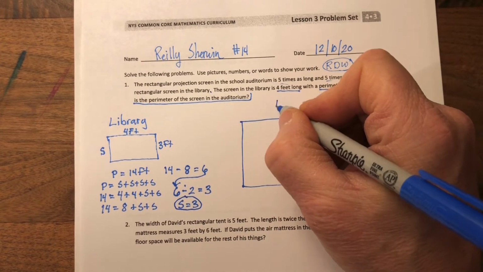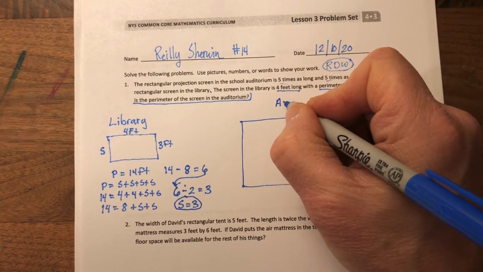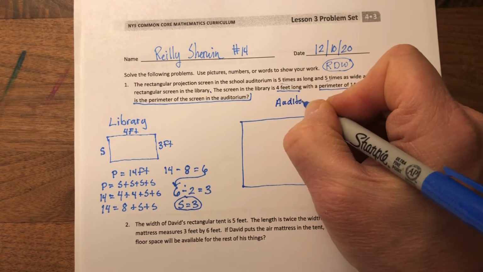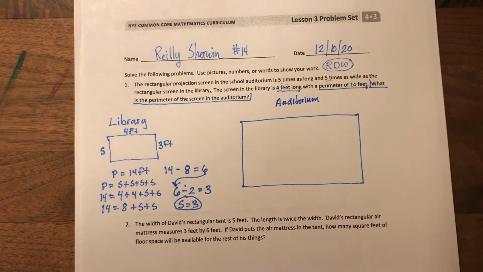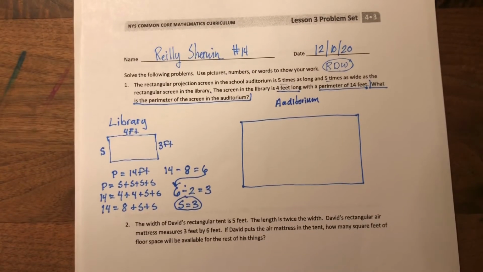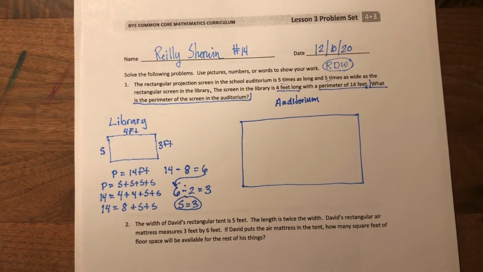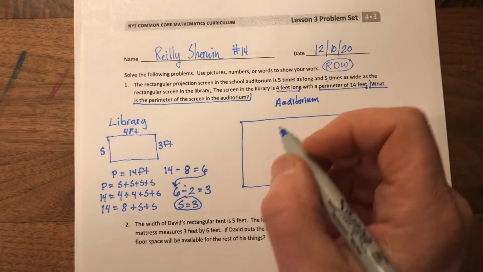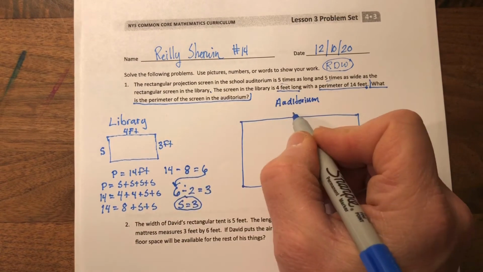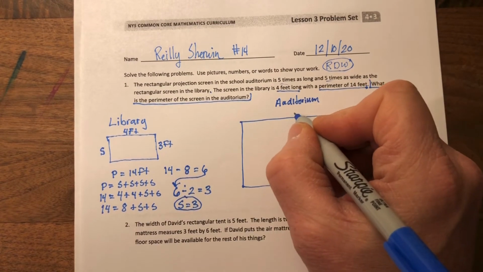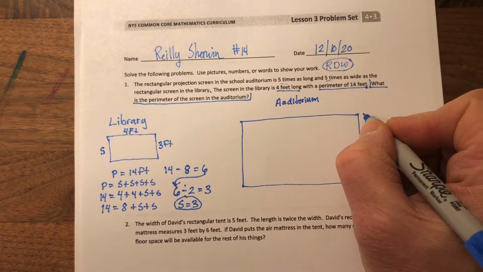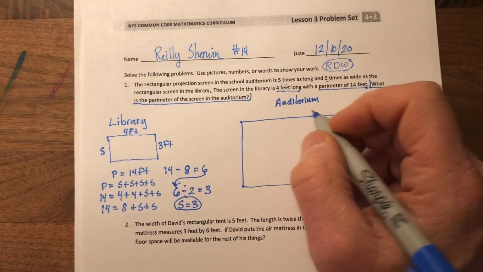Okay, so this is the auditorium. So I'm going to label it auditorium. And it's 5 times bigger in both directions, okay? So up top, this is 4 feet. What I need to do is make this 5 times bigger.